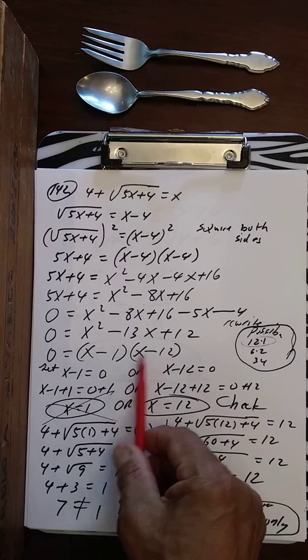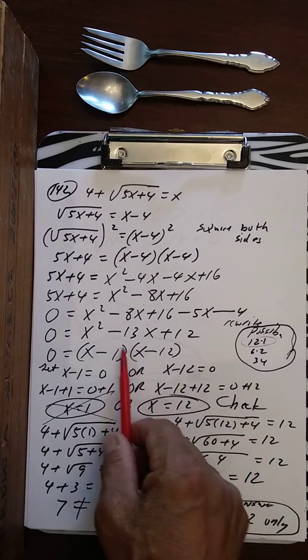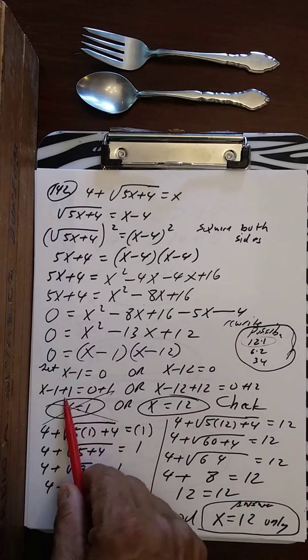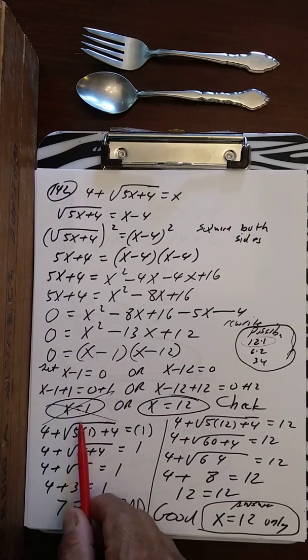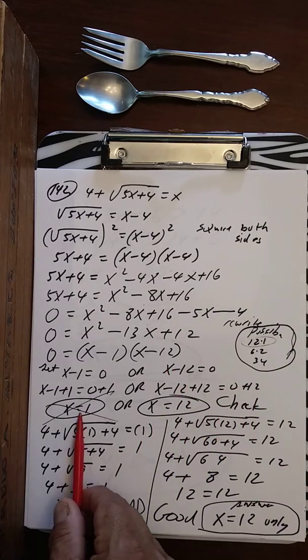x minus 1, x minus 12. Negative times a negative, is that positive? Yes. Negative 1 and negative 12, is that negative 13? Yes. x minus 1 is 0, plus 1, plus 1. And the other one, x minus 12 is 0, plus 12, plus 12. So we have 1 and 12.